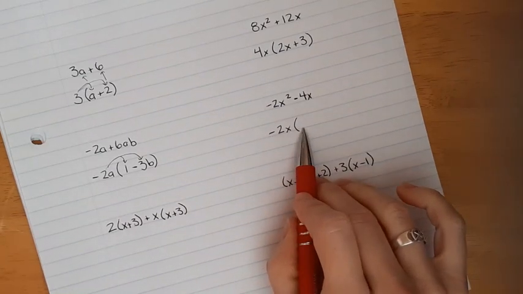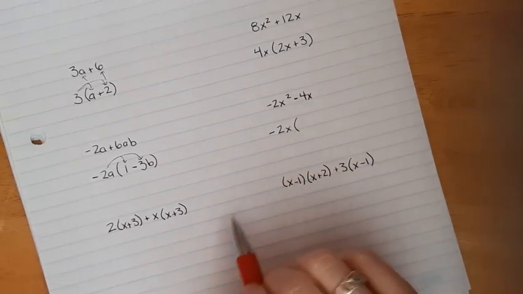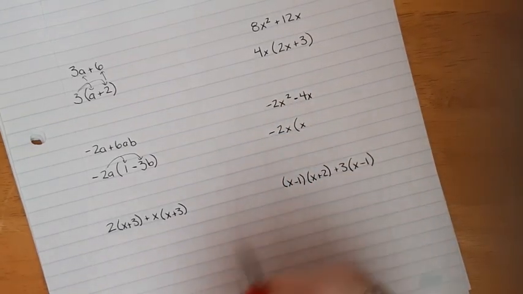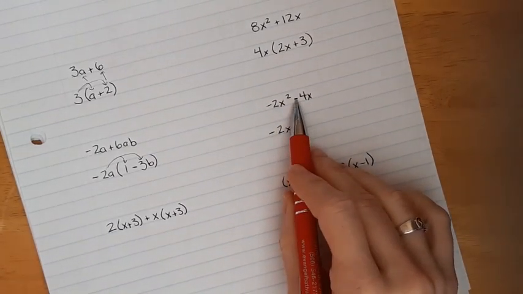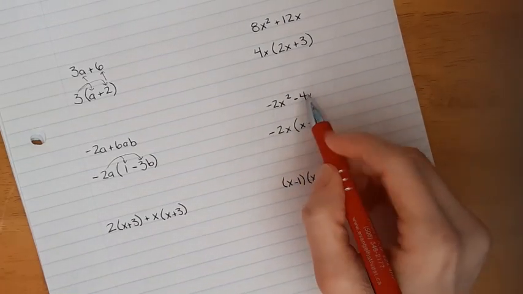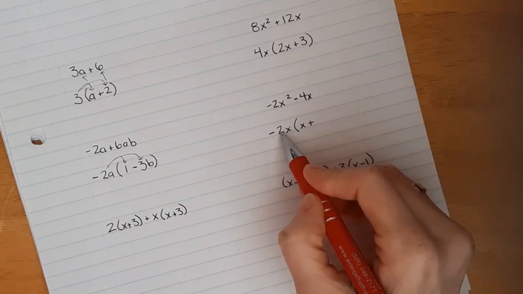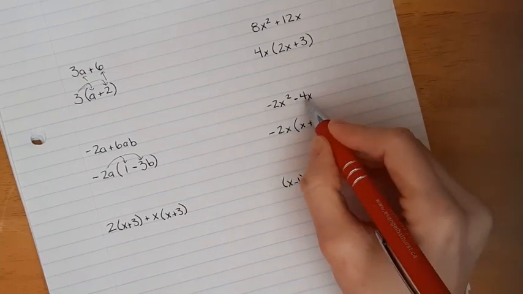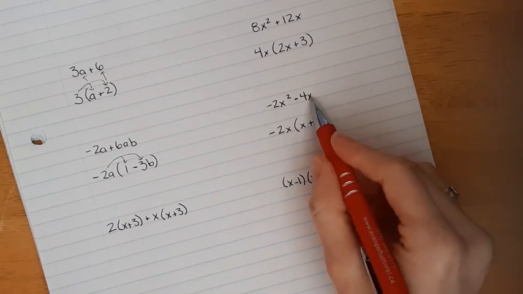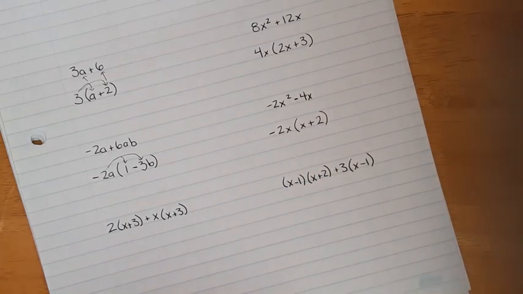Negative 2x times what gives me negative 2x squared? Negative 2x times x gives me negative 2x squared. Then I need this second term to be negative. So negative times positive is going to give me the negative. 2 times 2 is going to give me the 4. And x times, I don't need anything else there to keep the x.